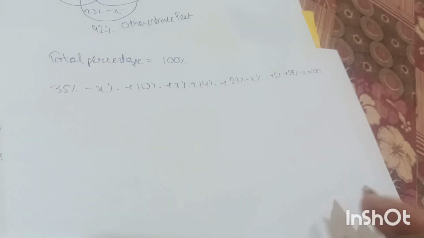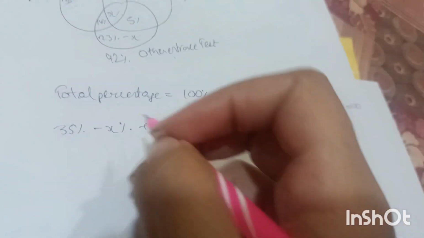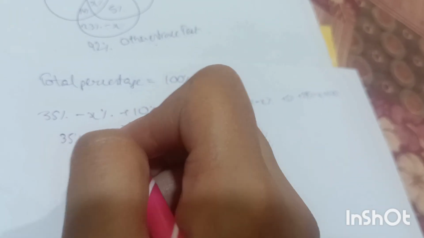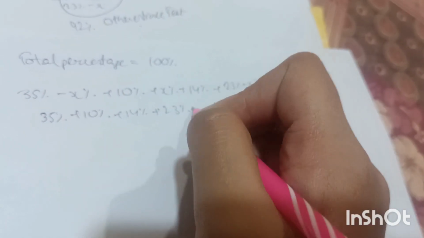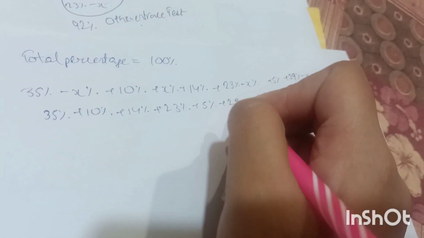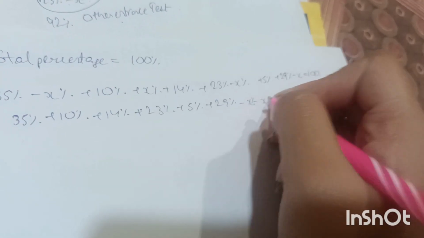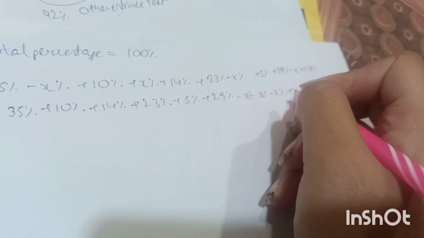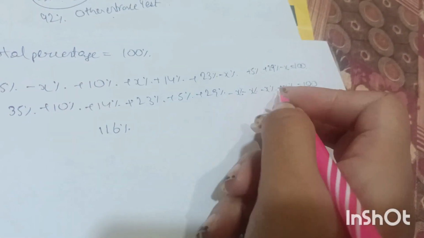When you calculate it, you will get 35% plus 10% plus 14% plus 23% plus 5% plus 29%, minus X% plus X% minus X% minus X%, equals 100. So you will get 116%, and when you solve this, you get minus 2X equals 100.